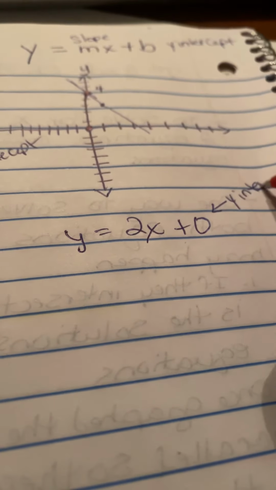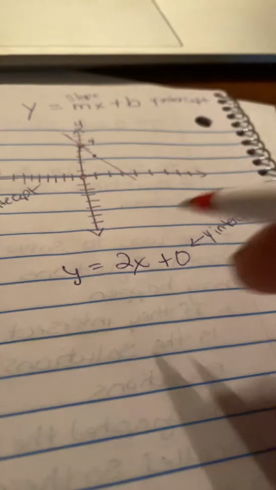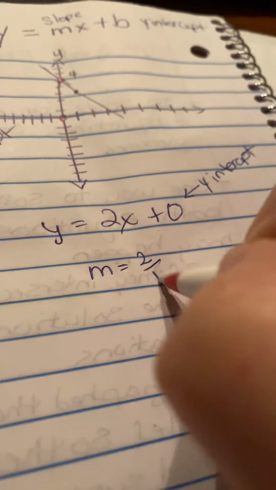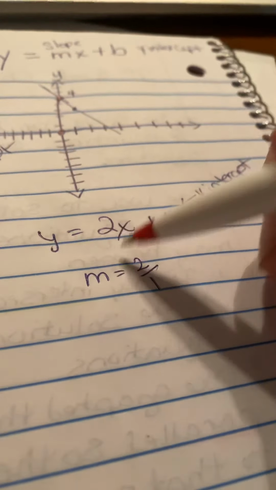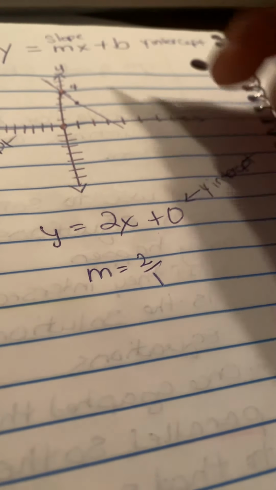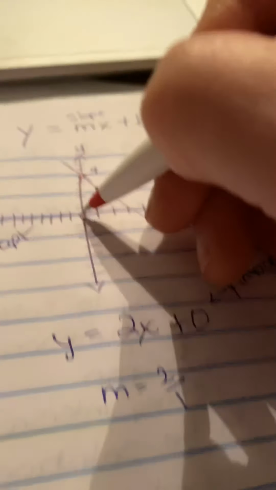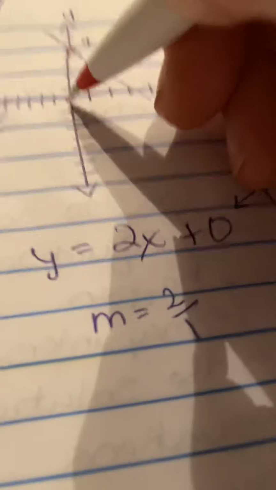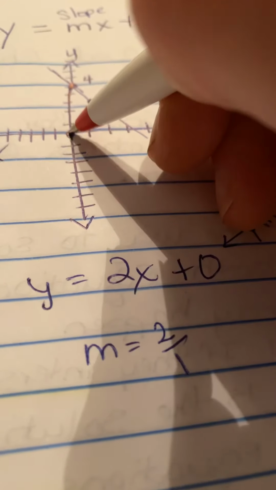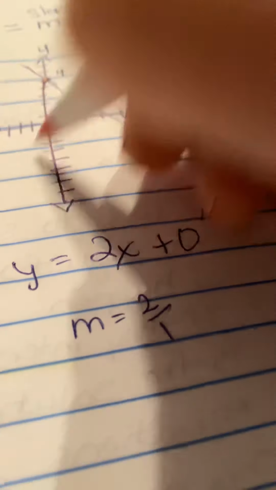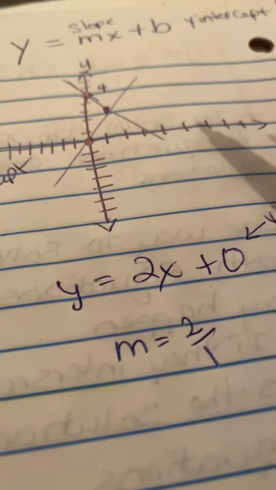Okay, then right here, my slope, m equals 2 over 1. Sometimes they give me a fraction here and I would use that, but if it's just a whole number, to make it a fraction, I'm going to put it over 1. Since this is positive, now you notice I went down before because that was negative. Here it's positive, so I'm going to go up 2, over 1. Now I have my points, so I'm going to graph that.